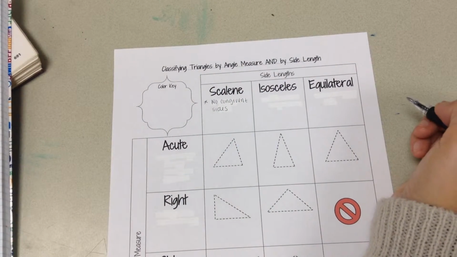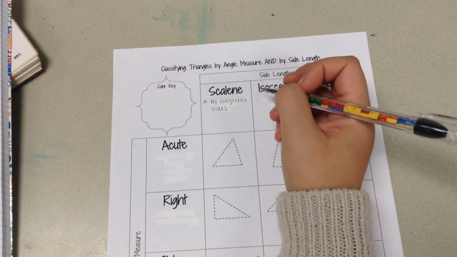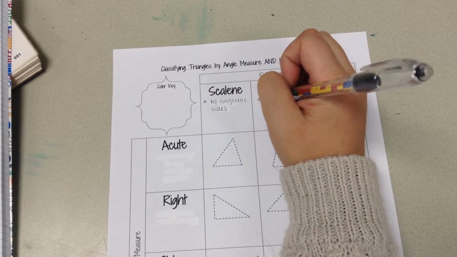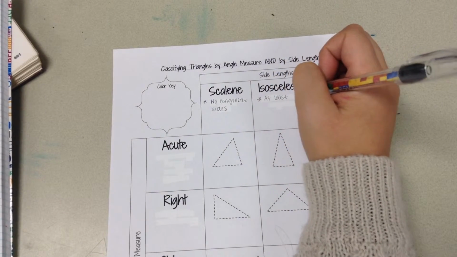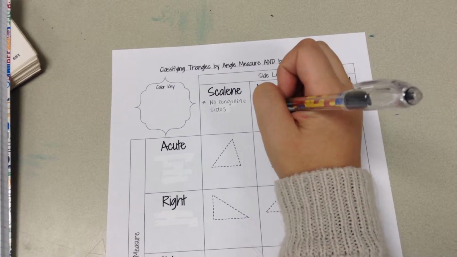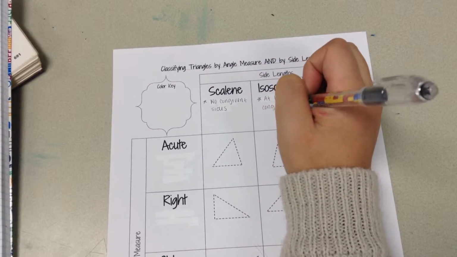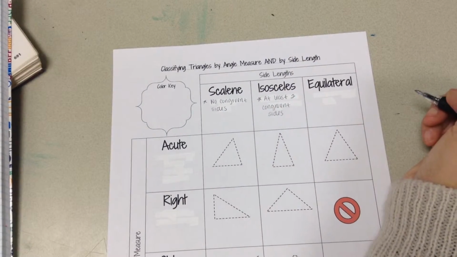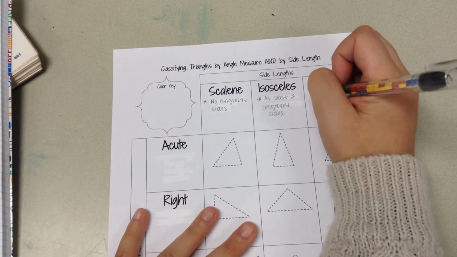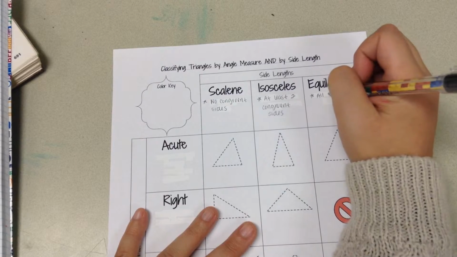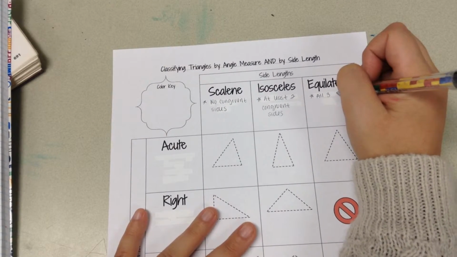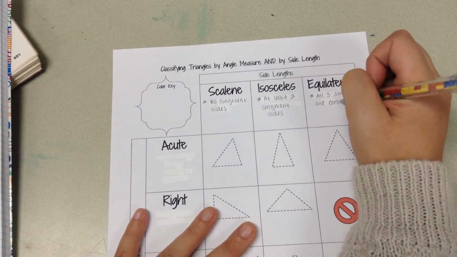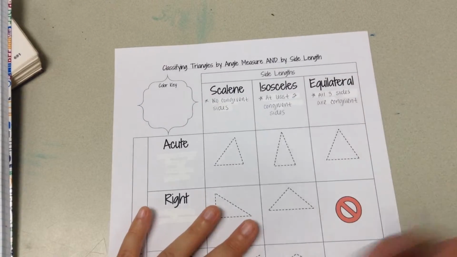None of the sides are congruent. And isosceles has at least 2 congruent sides. And then equilateral is all 3 sides are congruent.